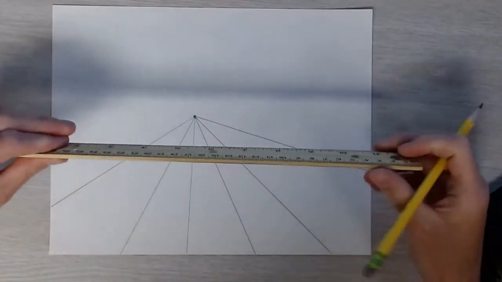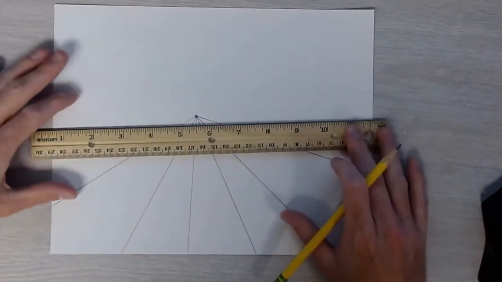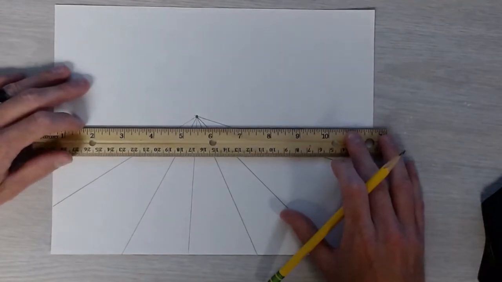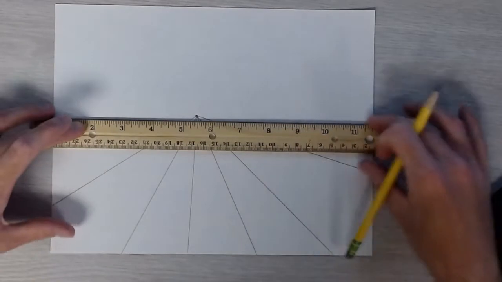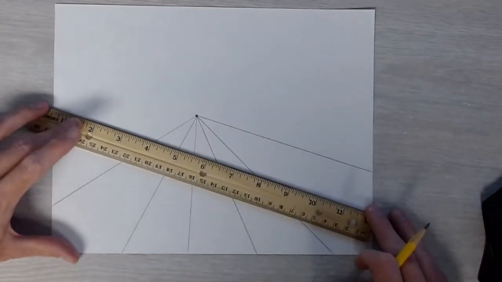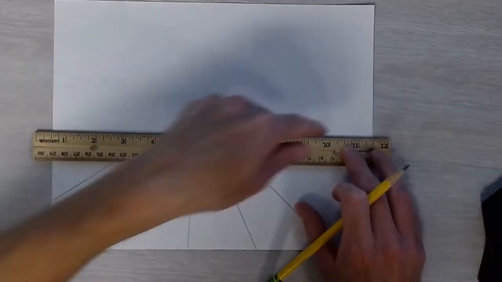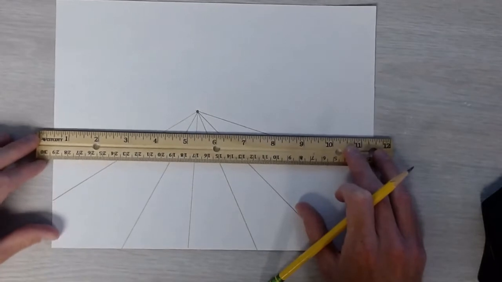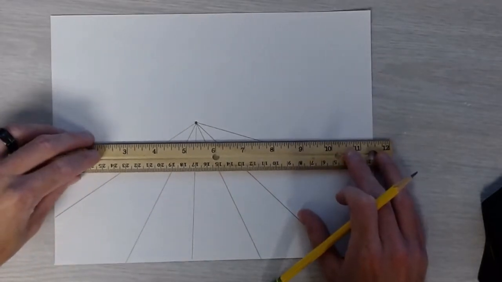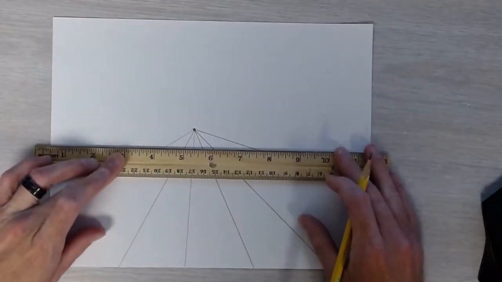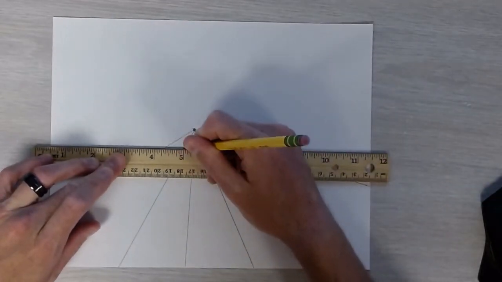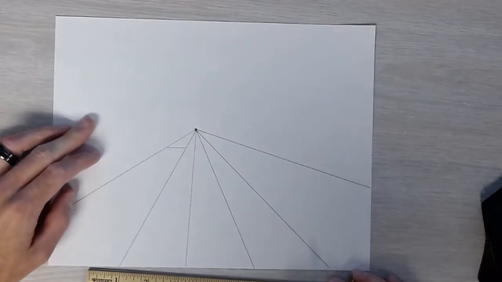Now what I need to do is add in horizontal lines. And these horizontal lines are going to be the tops of the buildings. So a horizontal line is straight across. It is not cut diagonally like this. It is a straight line going from left to right. So I'm going to go down through here and decide where the tops of my buildings are. I'm going to say that this one is right here. That's the top of that building.